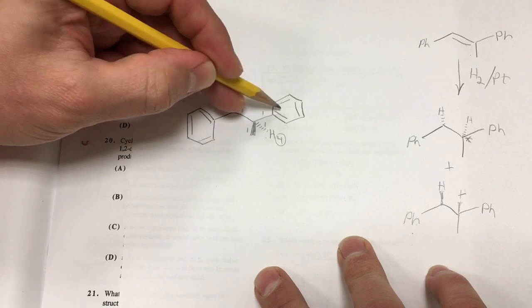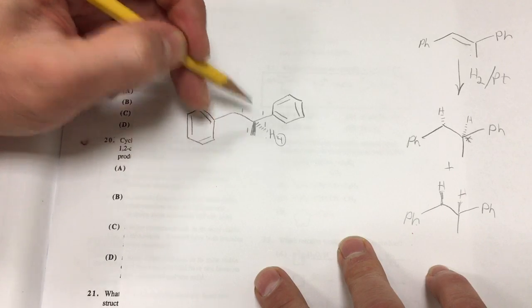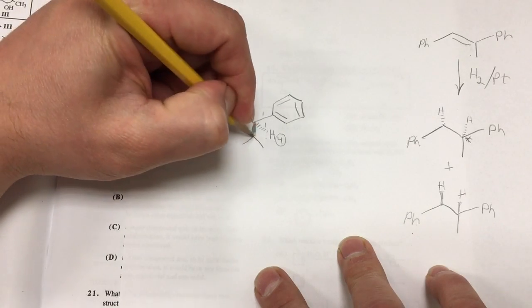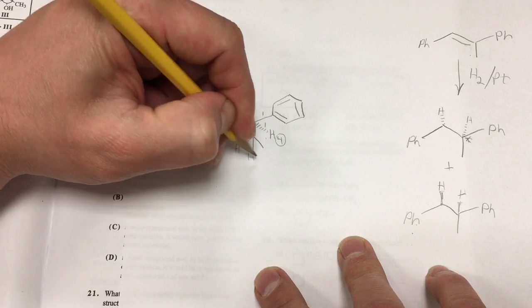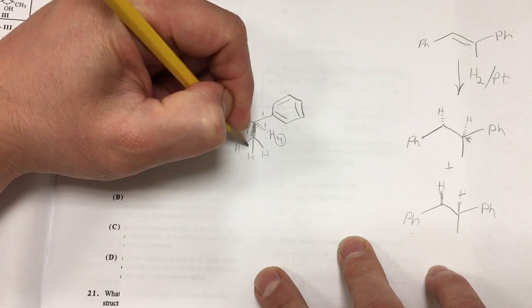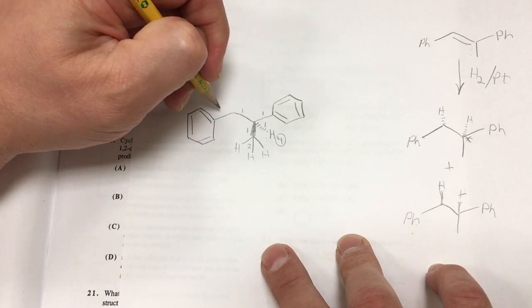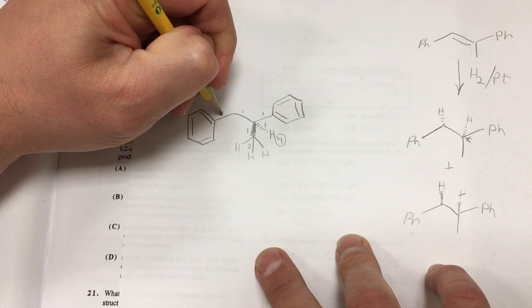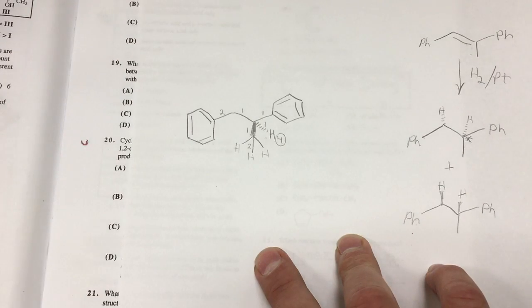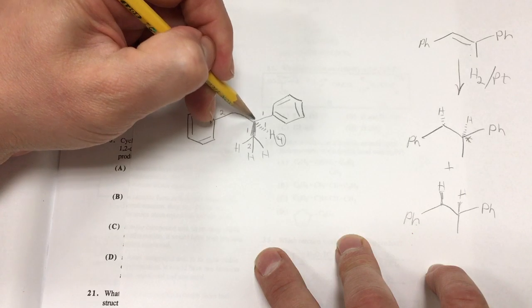So here, here, and then here. We actually have to draw in the hydrogens to go out an additional bond length. These 3 hydrogens are at the bond length of 2. We go out 1 bond length here, we have a carbon that's going down here.